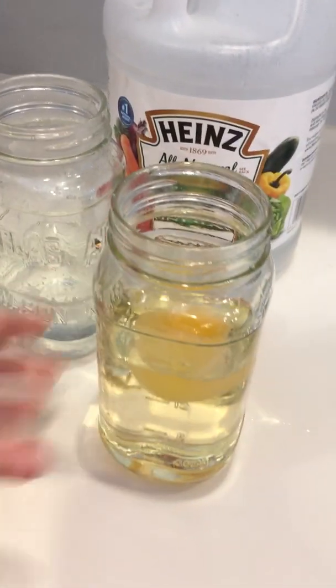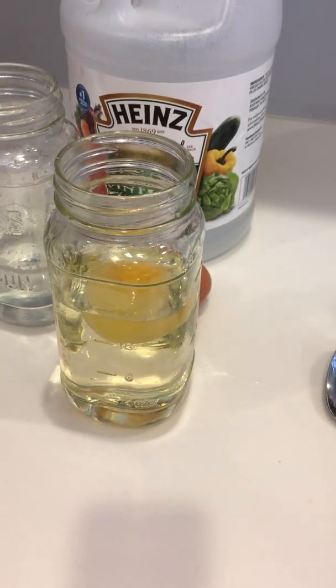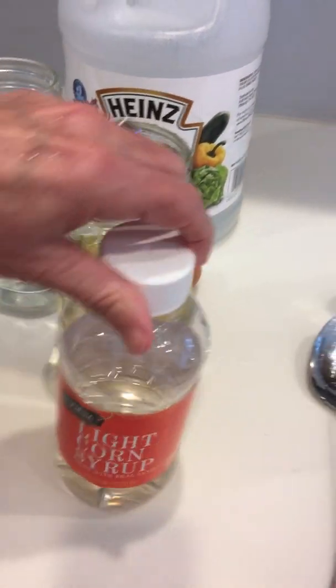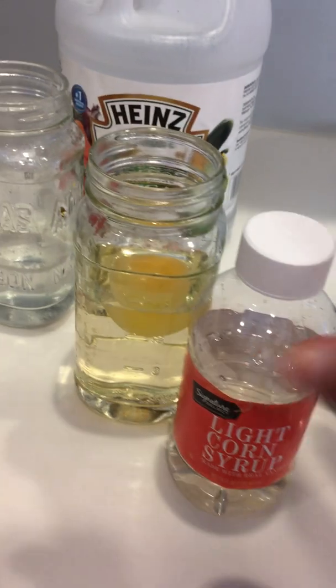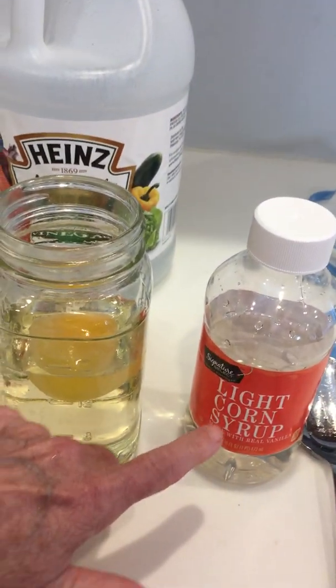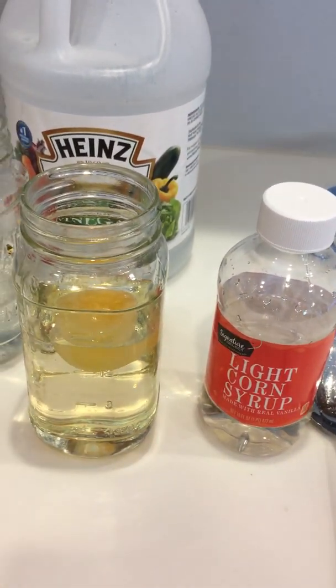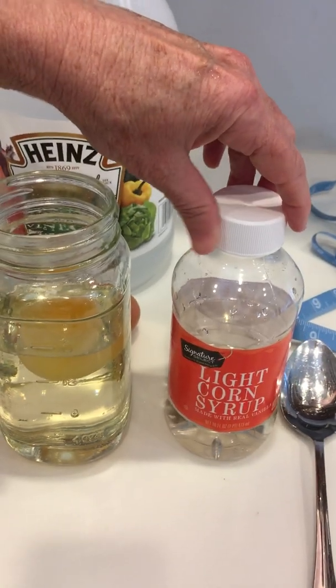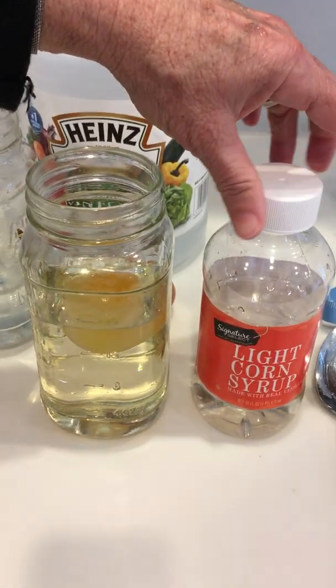Now, after that part, I put it in corn syrup. So corn syrup is kind of sugar, liquid sugar, basically. And so I put it in this light corn syrup.